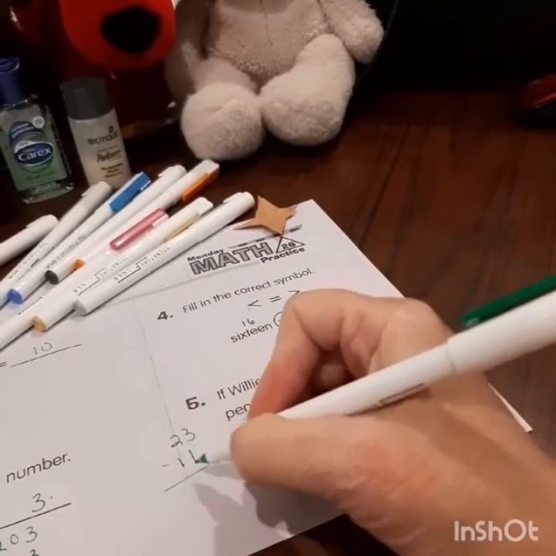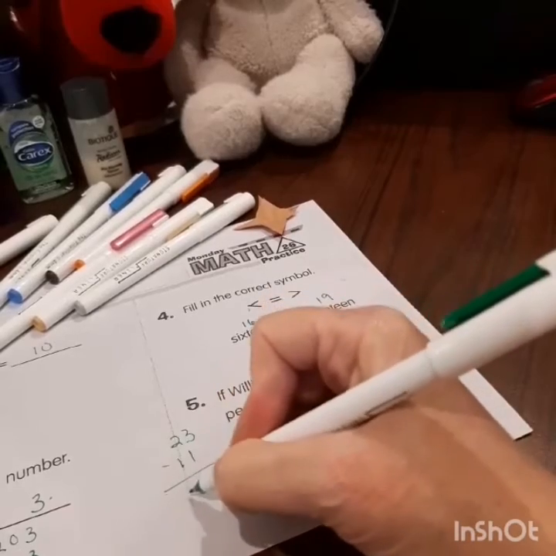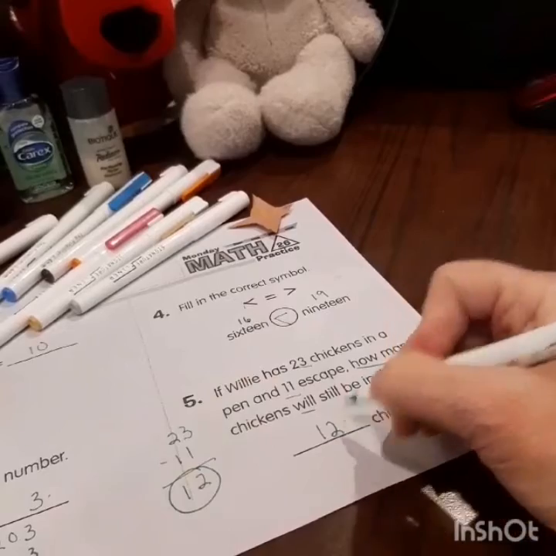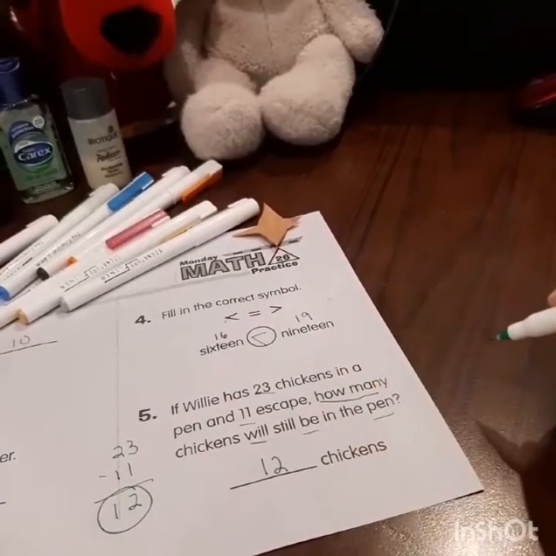3 minus 1 is 2. 2 minus 1 is 1. So how many are left? Always put it right in here, then you know 12 chickens are left.